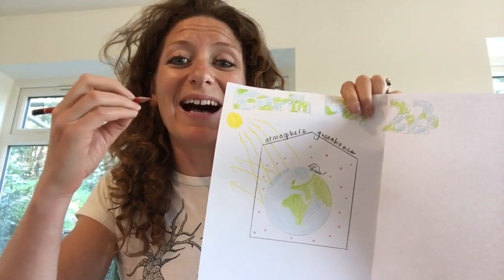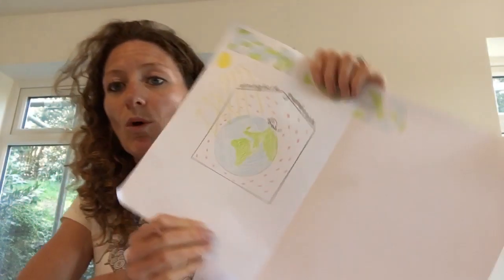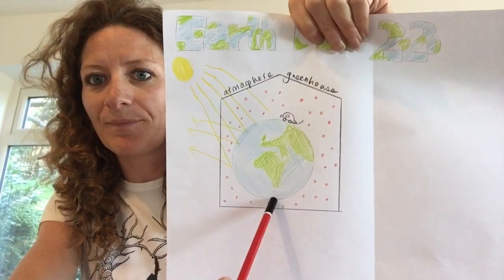Now I'm going to add another 20 dots into the atmosphere, because every time we drive, every time that we fill our car up with petrol and we use it to go somewhere, what we do is we burn the oil that's inside it in the engine, and we release more carbon dioxide into the atmosphere. So look how much there is now.